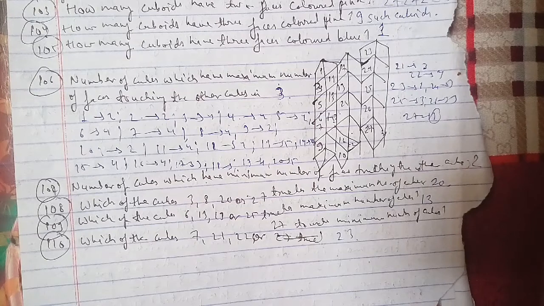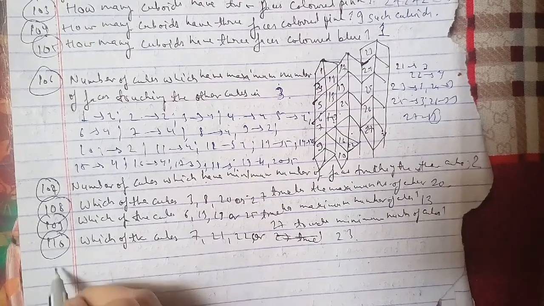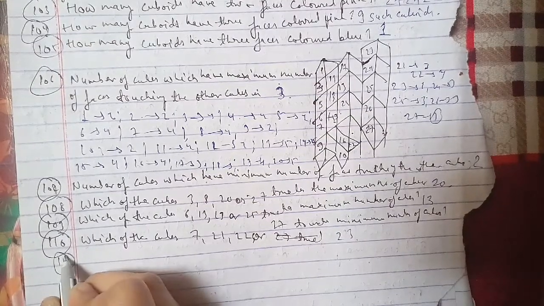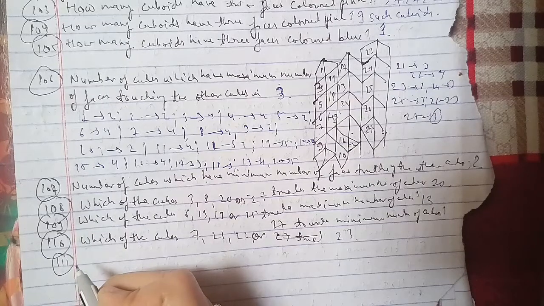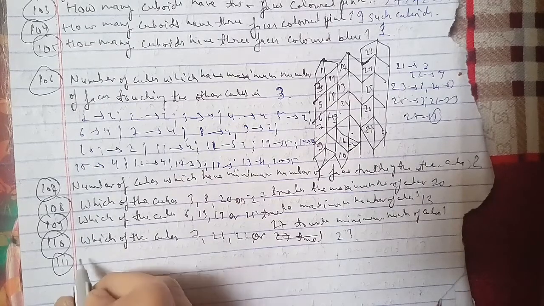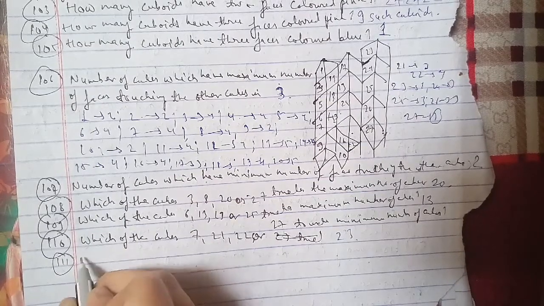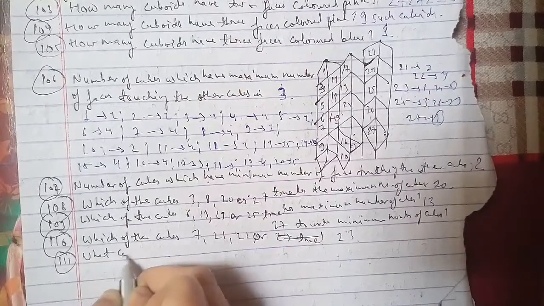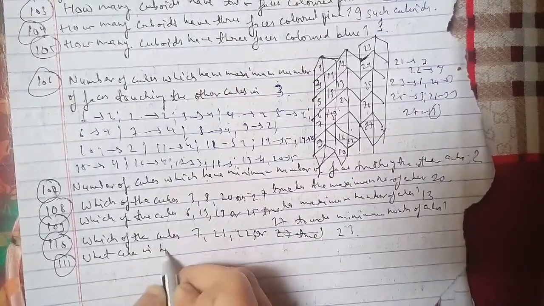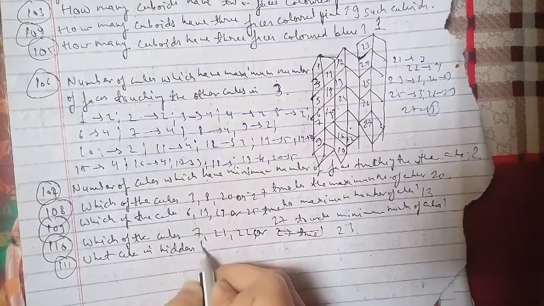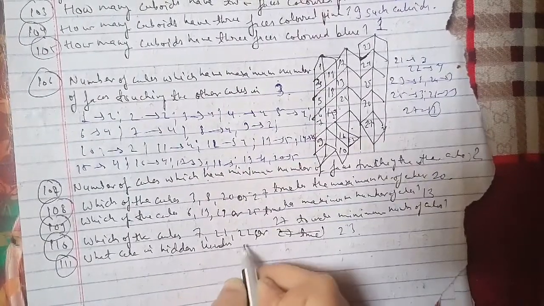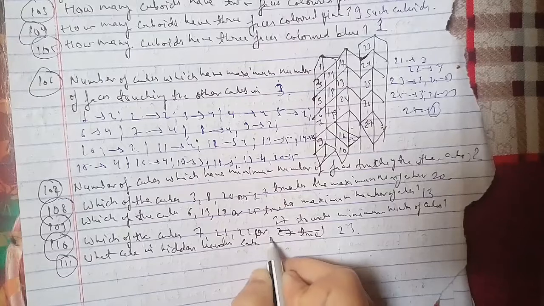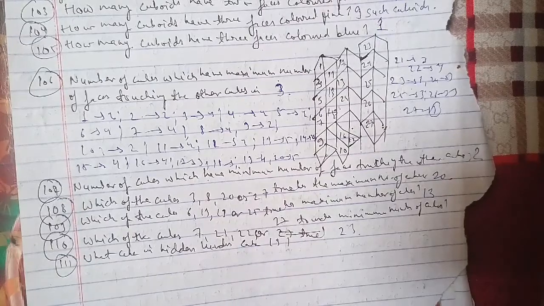Let's go ahead with another question, the 111th question of the session. What cube is hidden under cube 19? The options we have are 18, 20, 24 and 25.